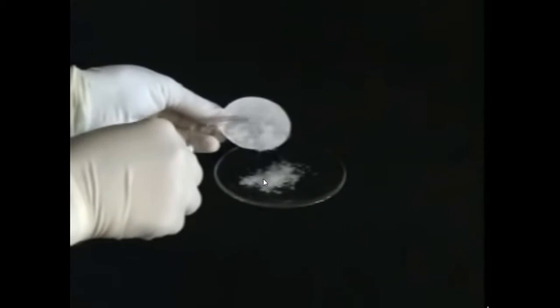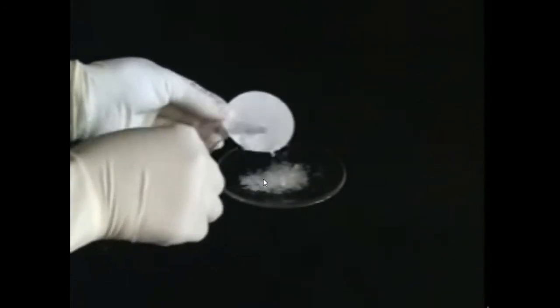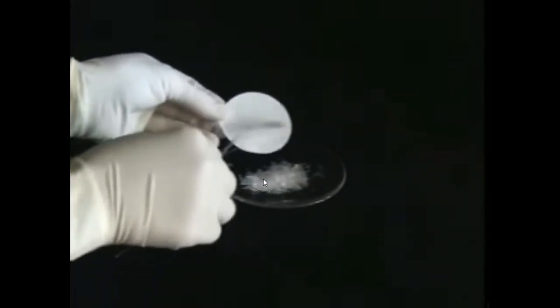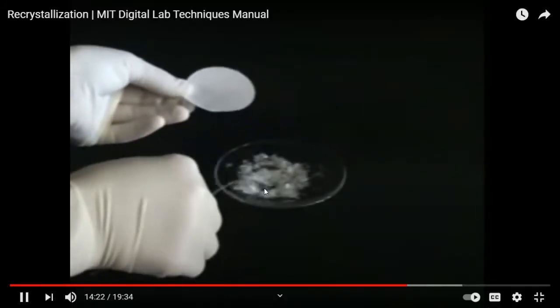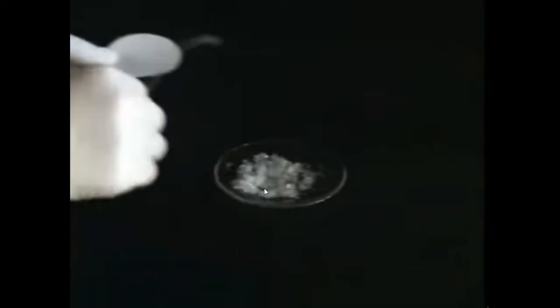After pulling air through the crystals for a few minutes, scrape the crystals onto a weighing dish and spread them out to facilitate drying. Depending on the compound, the crystals can be dried in a desiccator, an oven, or on a vacuum line.